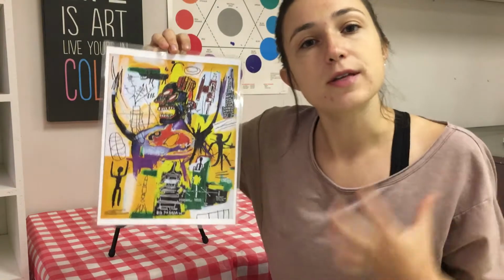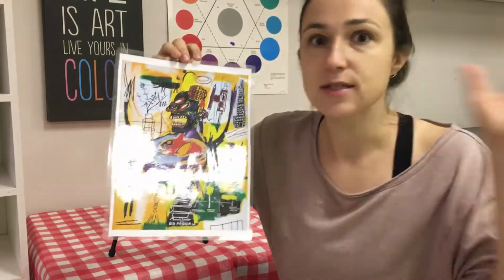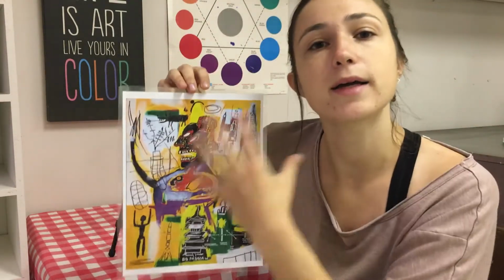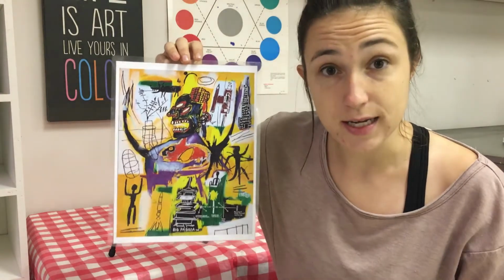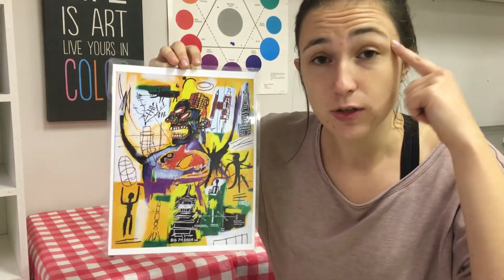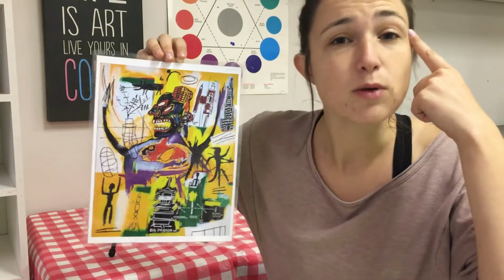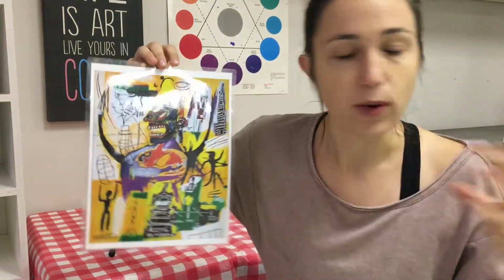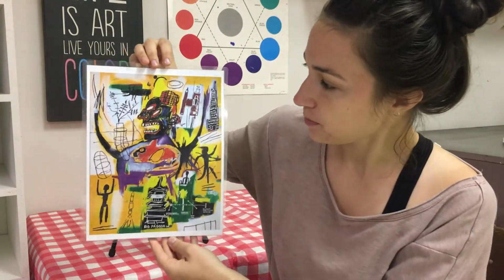He wants you to feel this sense of conflict, the sense that a lot is going on. He's packing this image full of as much as he can. It's visually confusing because that's what he wants it to be. He wants your brain to fight for attention.